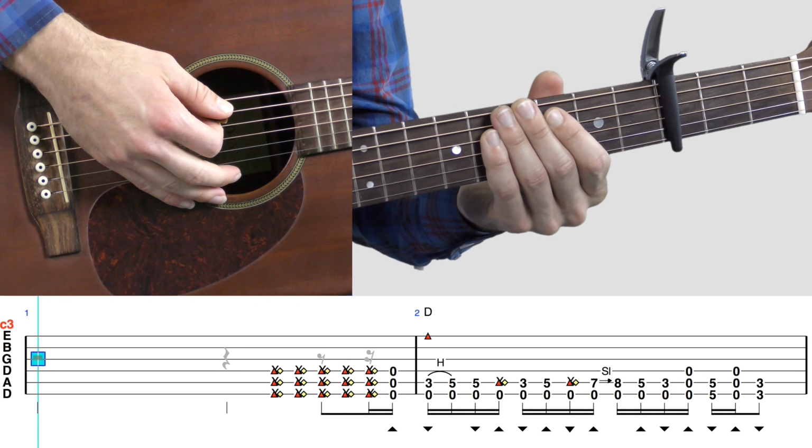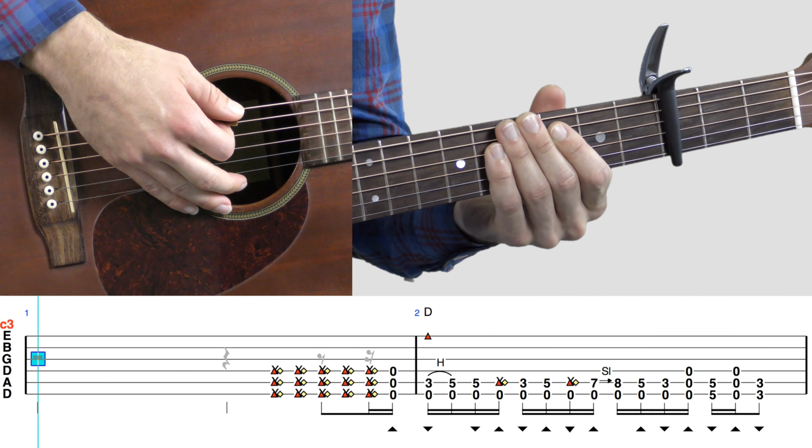Okay, here's the intro. Second time through, a little bit faster. Here we go.